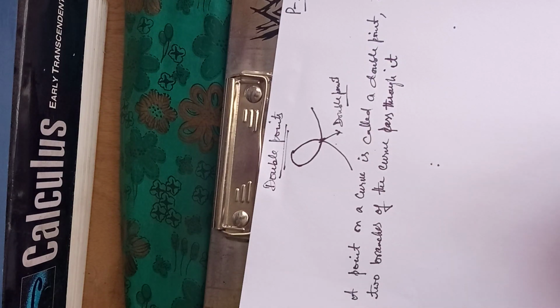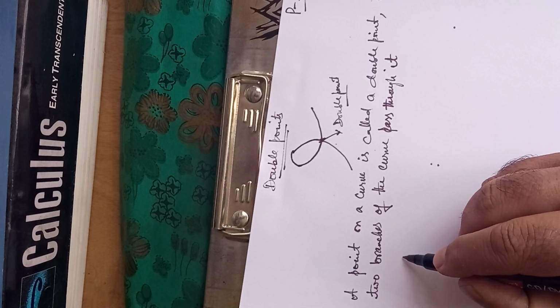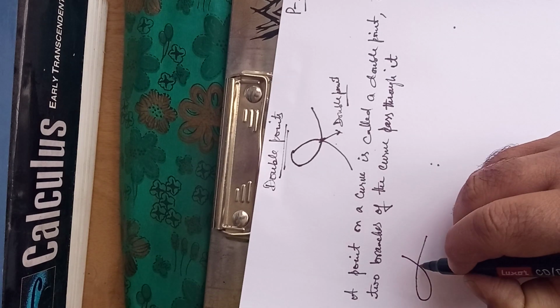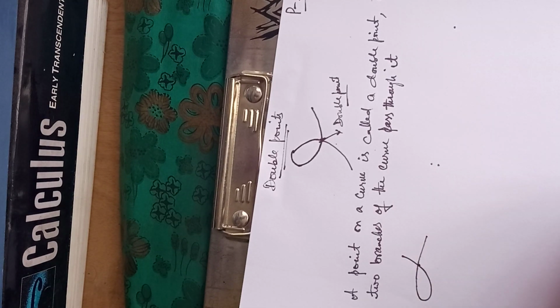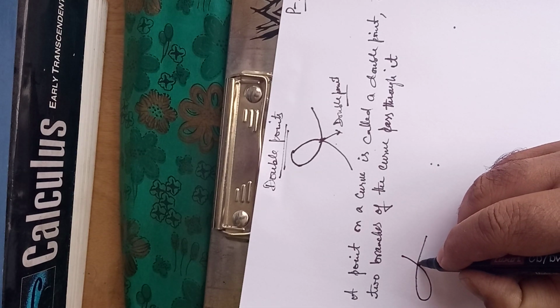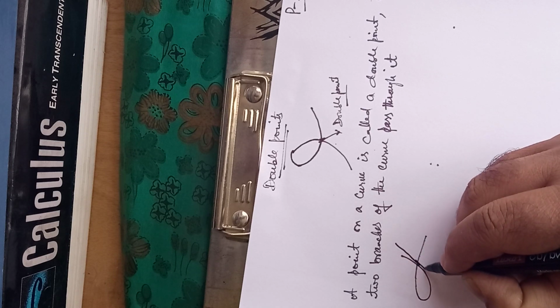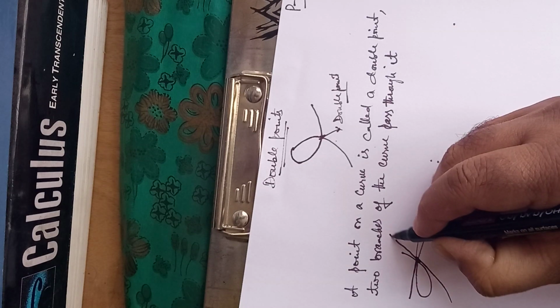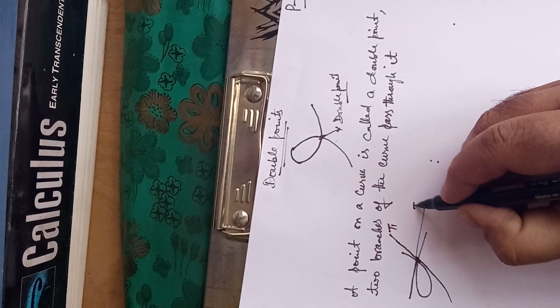Fine. Now, see, if you have a curve and this is the double point, two branches of a curve pass through it, then obviously you will have two tangents at this point. This is tangent 1, this is tangent 2.